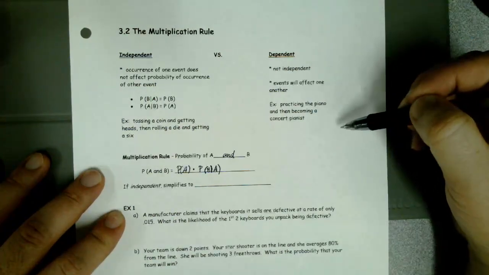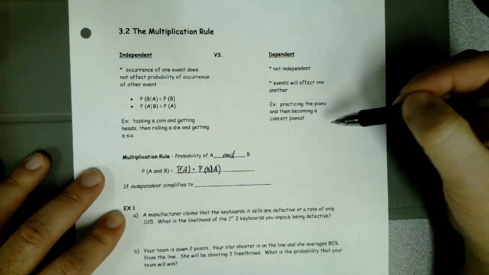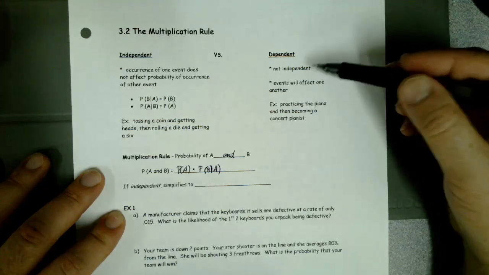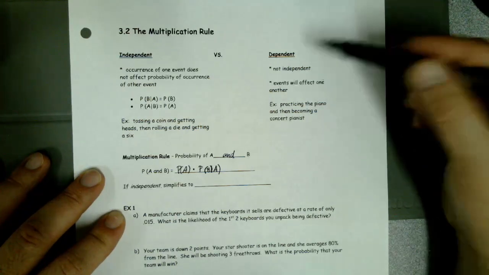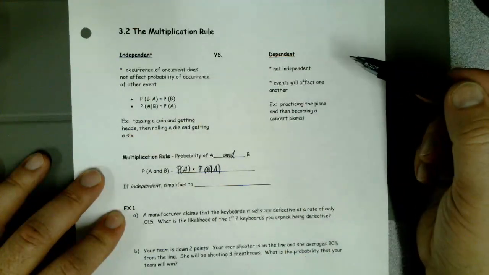And dependent is kind of a catch-all. Anything that's not independent is dependent. It's kind of a catch-all term. So this is kind of our important one, and this is kind of our normal one.